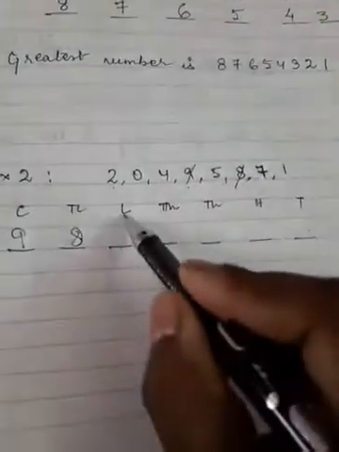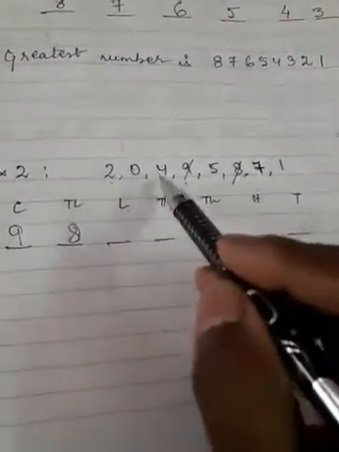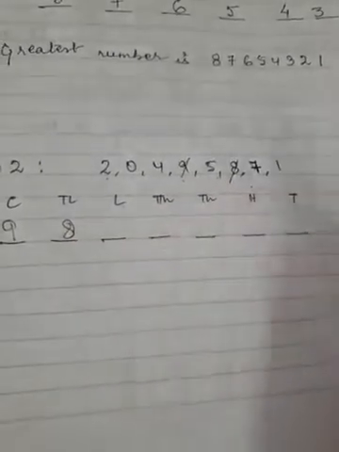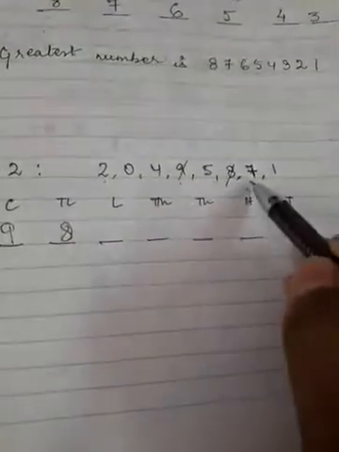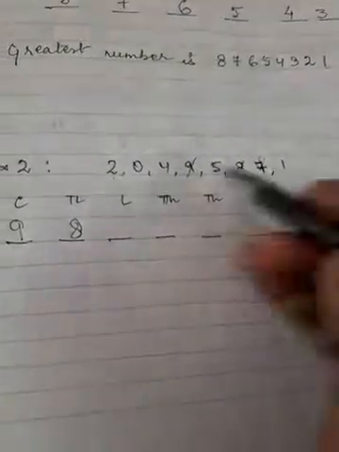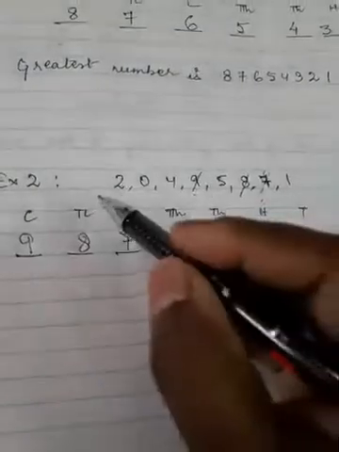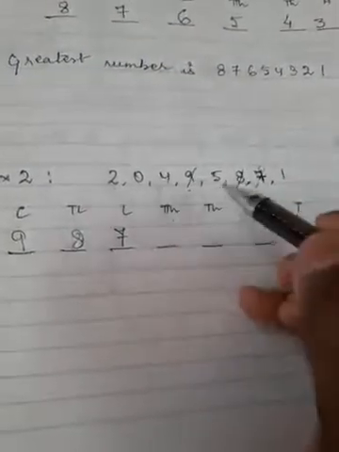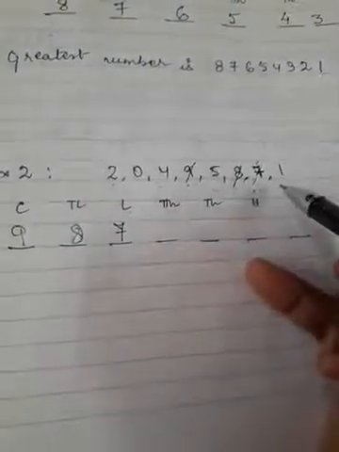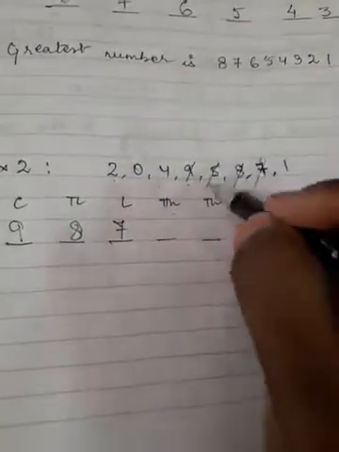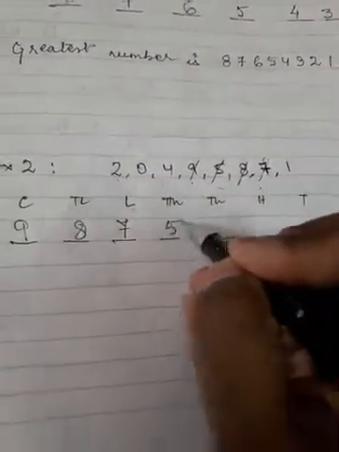Next, lakhs position. 2 lakh, 4 lakh, 5 lakh, 7 lakh, 1 lakh. Which one is greater? 7 lakh. So I'll cancel it off. I'll write 7 here. Then 10,000, 20,000, 40,000, 50,000, 10,000. Which one is greater? That is 50,000. So I'll cut it off and write 5 here.